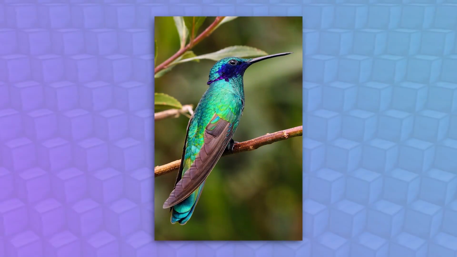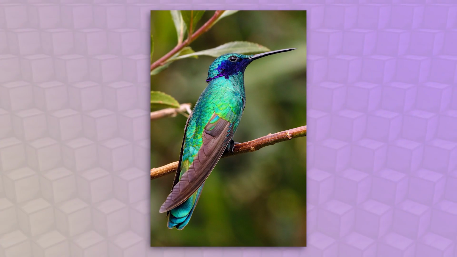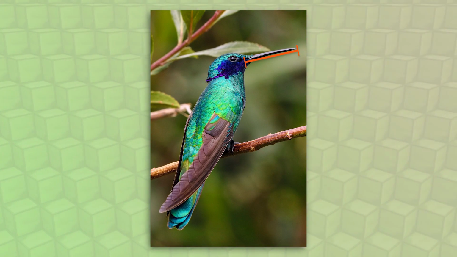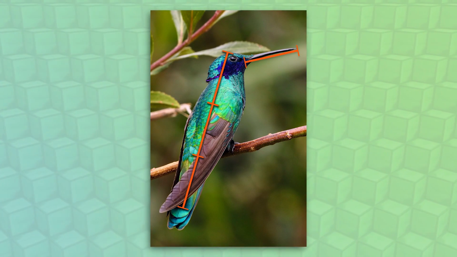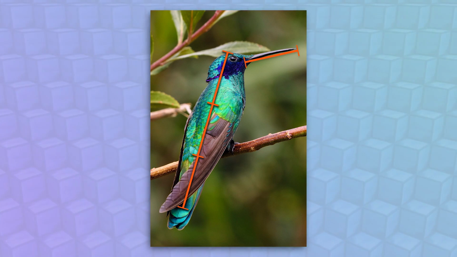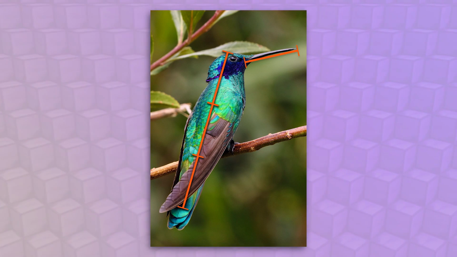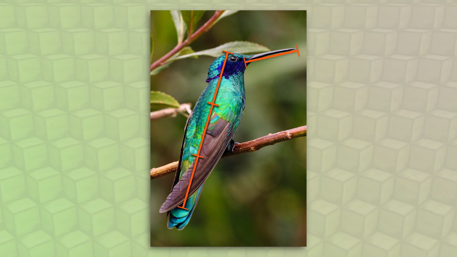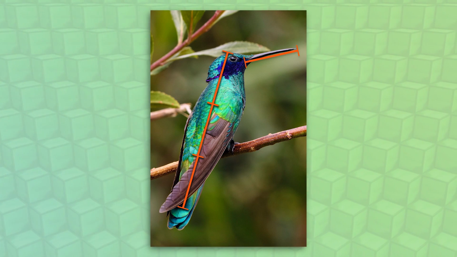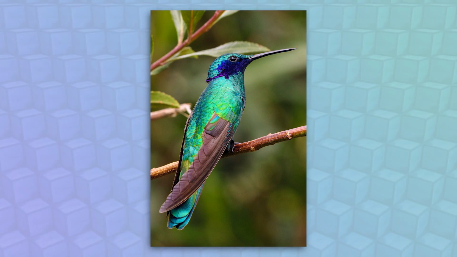We have a picture here of a hummingbird. I can take any measurement I want and compare it to other measurements in that same form and see how they relate to each other. By doing this, I can estimate that the beak of this hummingbird is a little less than 1/3 of the body length. And this is what I do to help me figure out the proportions of something.